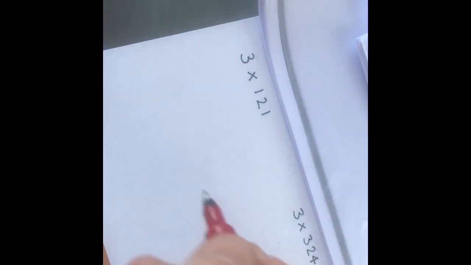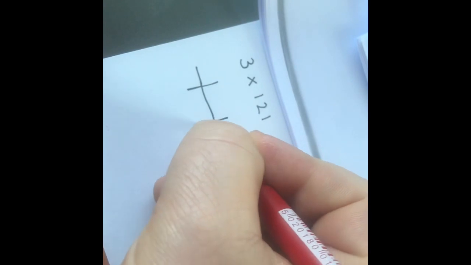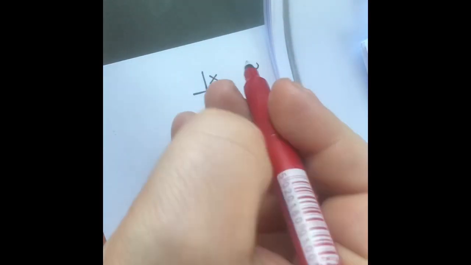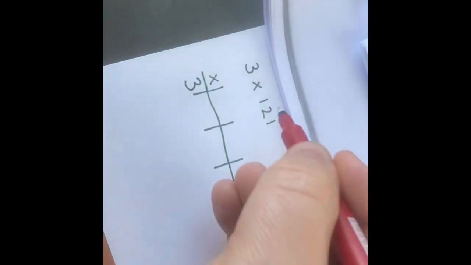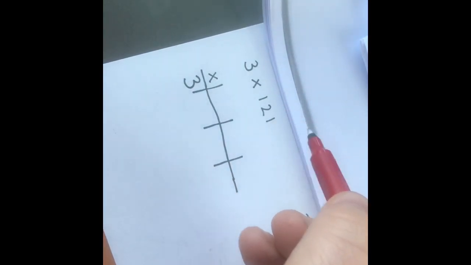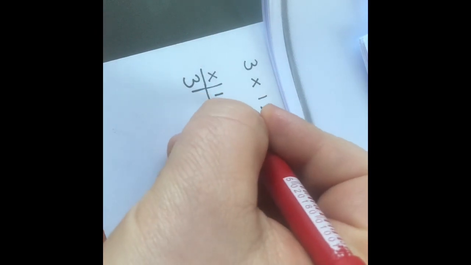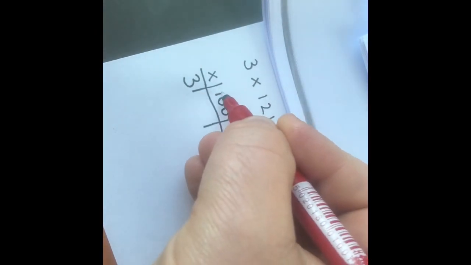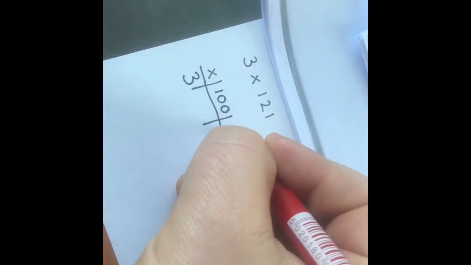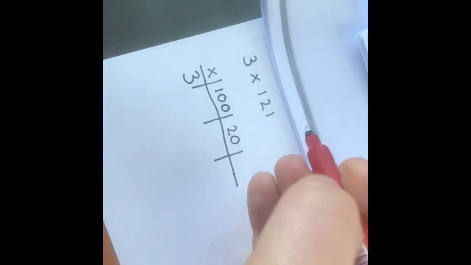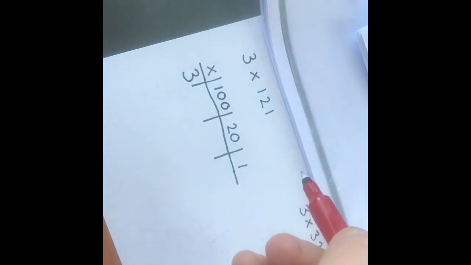Morning. Today we're going to use the grid method for multiplication. 3 times our 121. So we do a grid like this. And here it's a times question, so we put a times. We have a small number here, a 3. We put it in here. We partition the large number into hundreds, tens and ones. So 100 is here. 100. 20 goes here because there's 2 tens. And we put 1 in here.